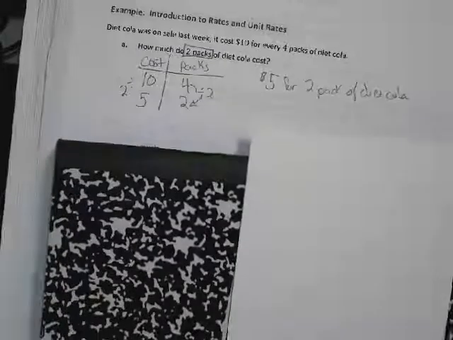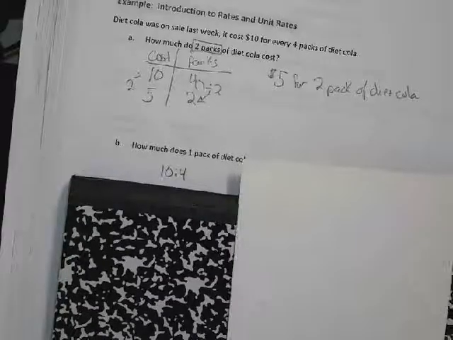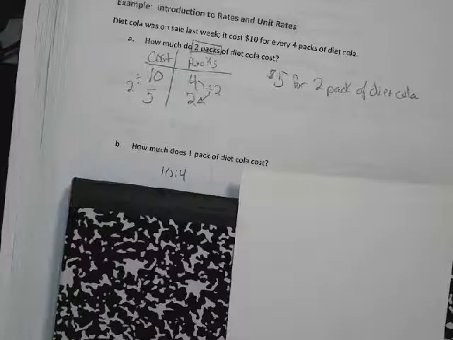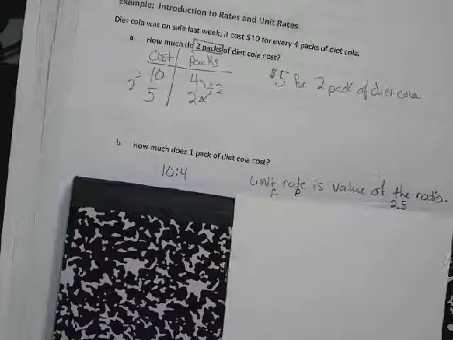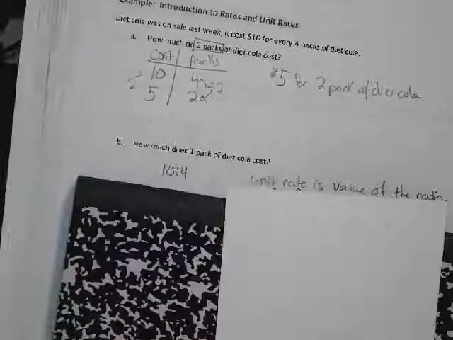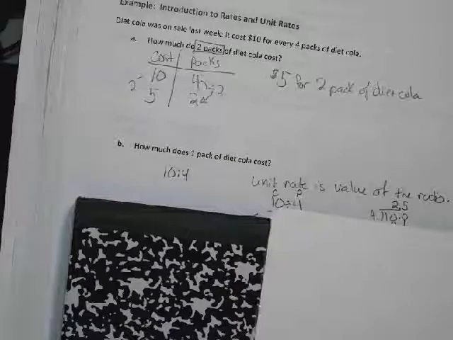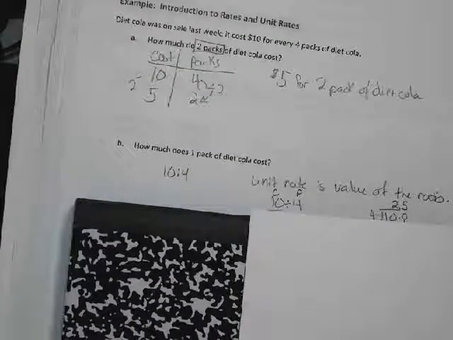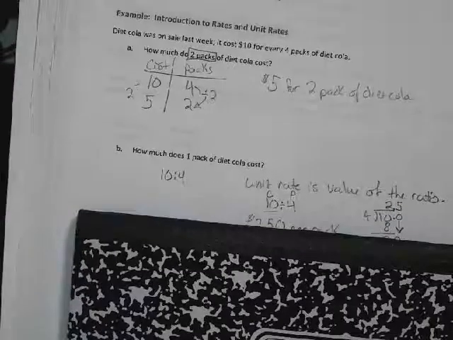Now the next question leads us a little bit further into rates by asking how much would 1 pack of Diet Cola cost? So first you have your ratio of 10 to 4. You also could use the ratio of 5 to 2. We always want to take the unit rate to find this answer, and the unit rate is the value of the ratio. The way that we find the value of the ratio is by long division, and that would be 10 divided by 4, which comes out to 2.5.